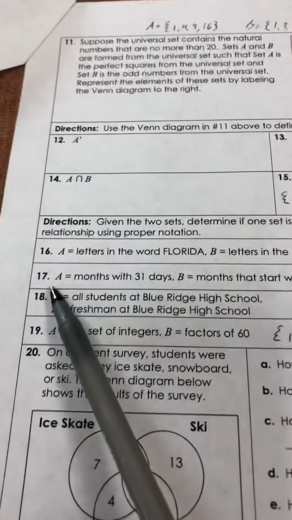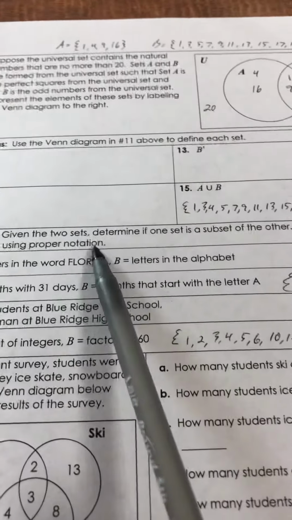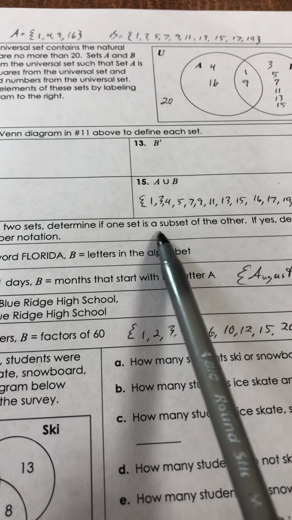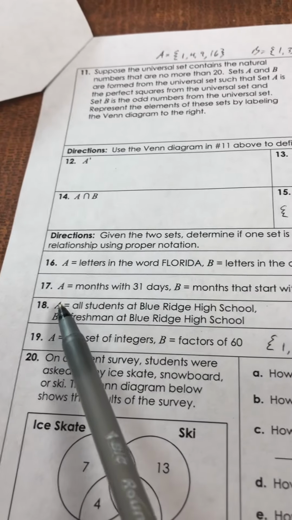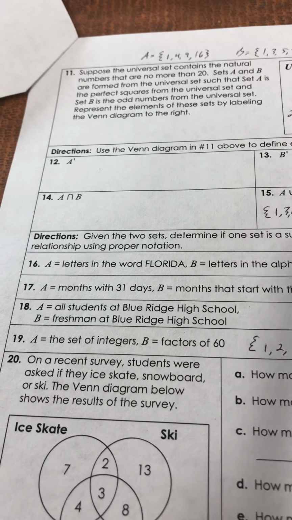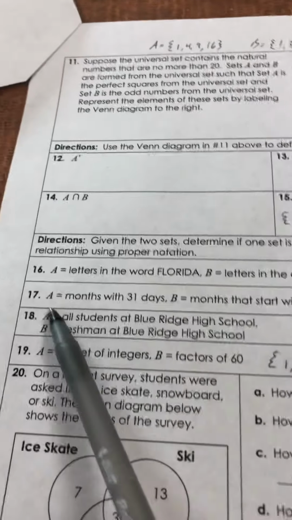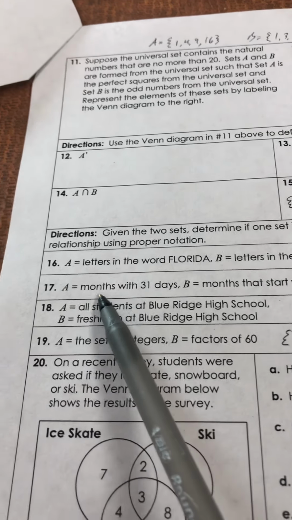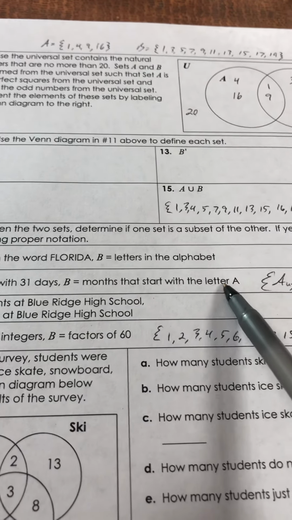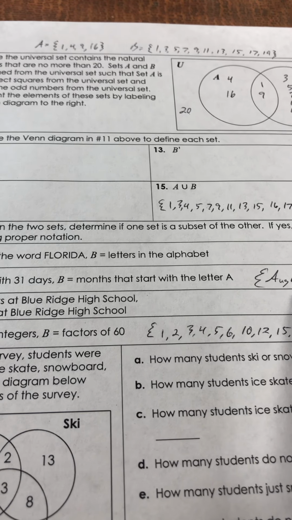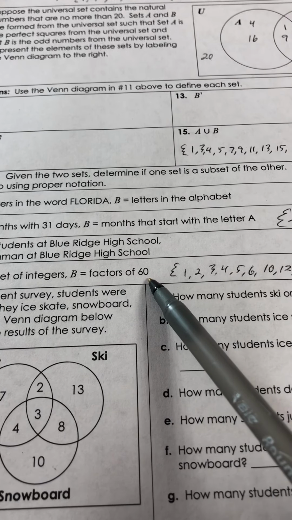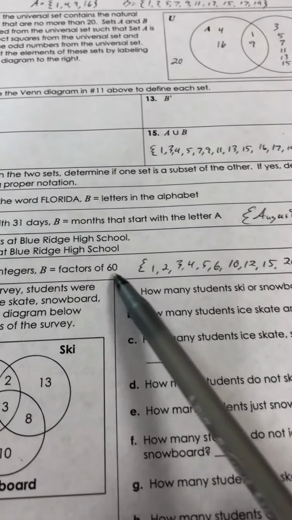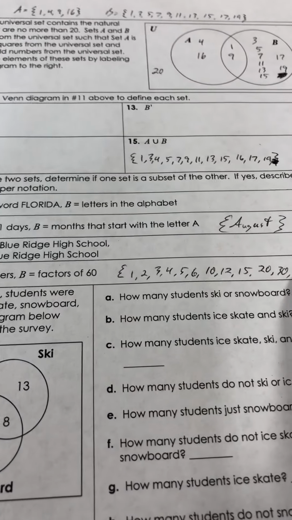Jumping down to 17, we're given two sets, and we determine if one set is a subset of the other. If yes, describe the relationship using proper notation. So if one set is a subset of the other. Okay. So for 17, months with 31 days and months that start with the letter A, and there was one that would be August. The set of integers and factors of 60. So this would be a subset of the set of integers. Okay.